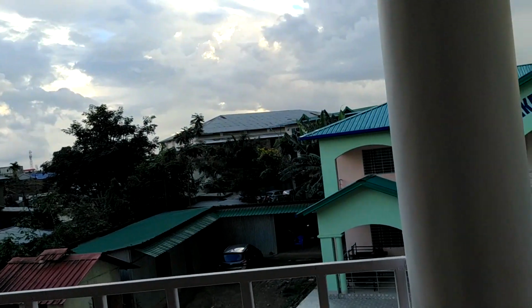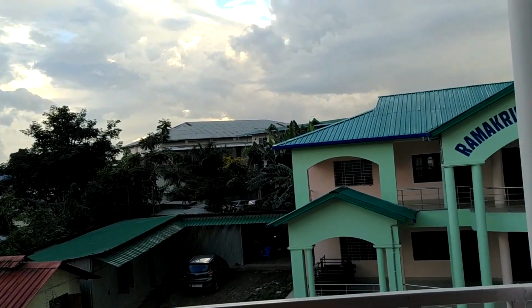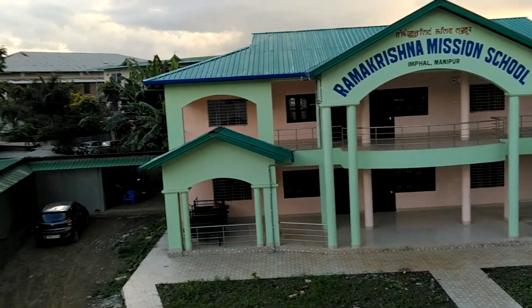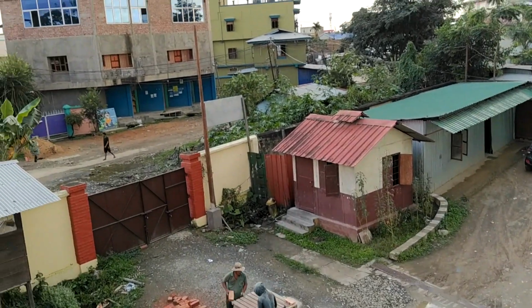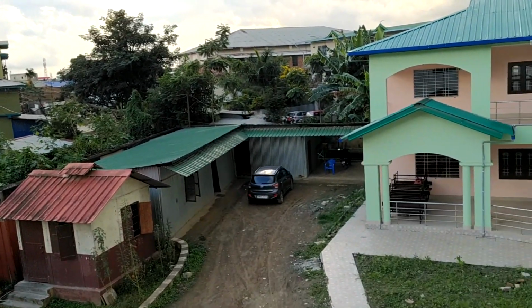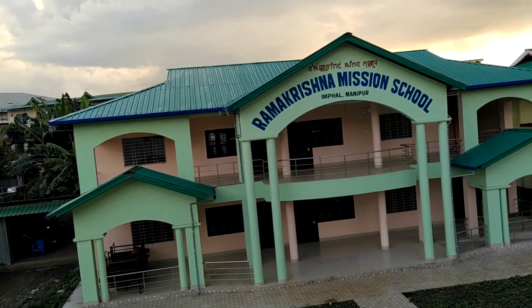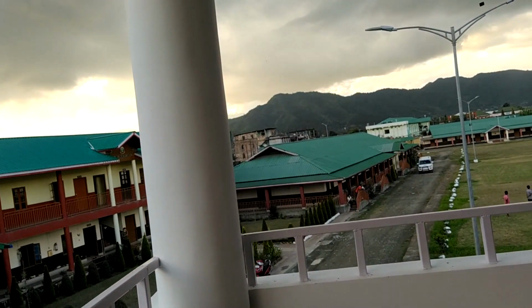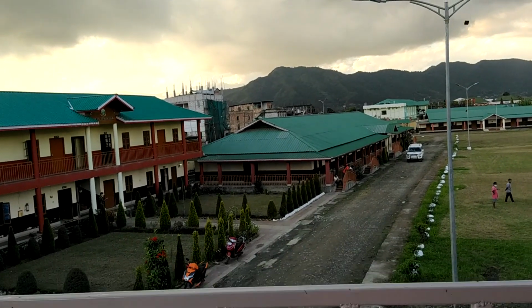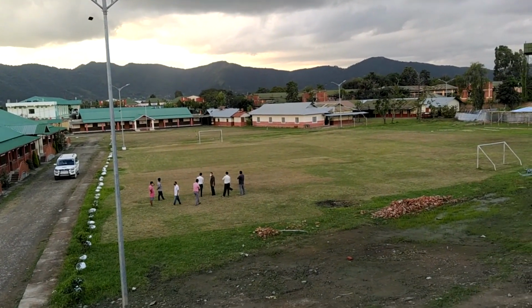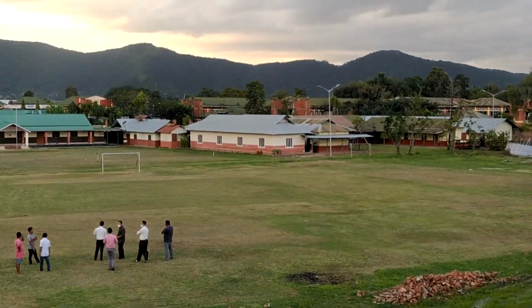With this we have come to the end of our first floor of the new block of the secondary school building, and we can have a view. This is the southern gate, southern entrance of the school, security barracks, laboratory block, administrative building, primary block, upper primary block, sports field.